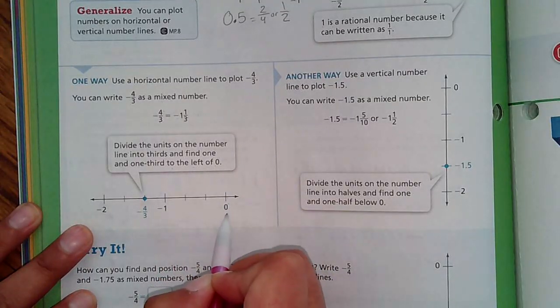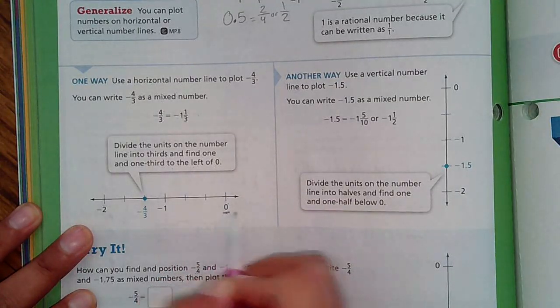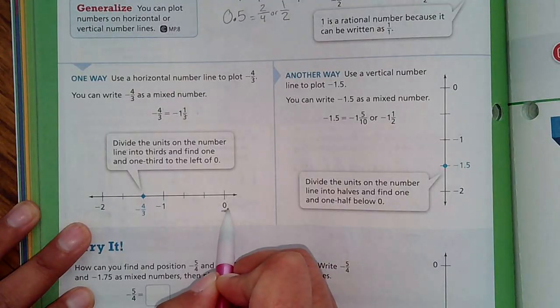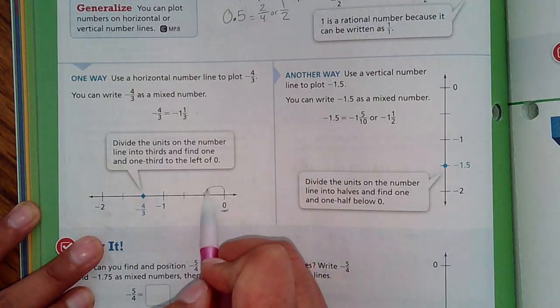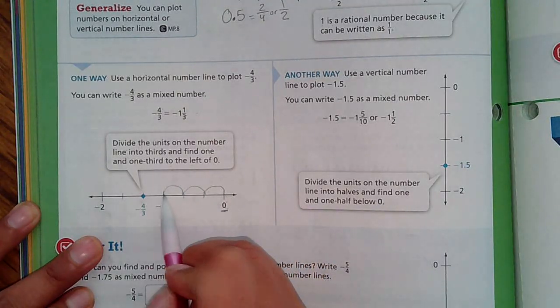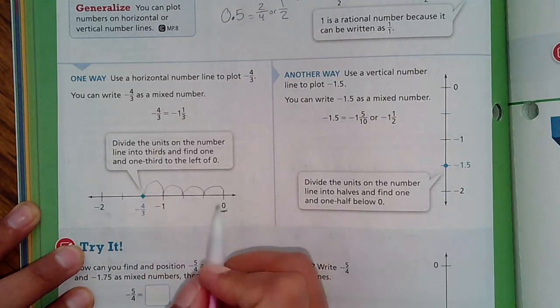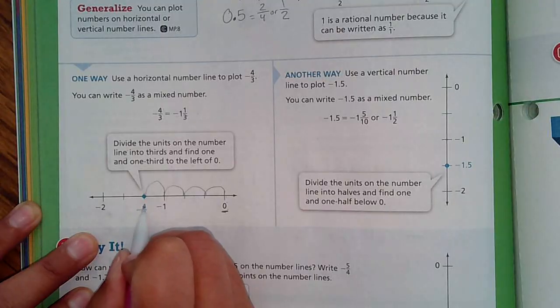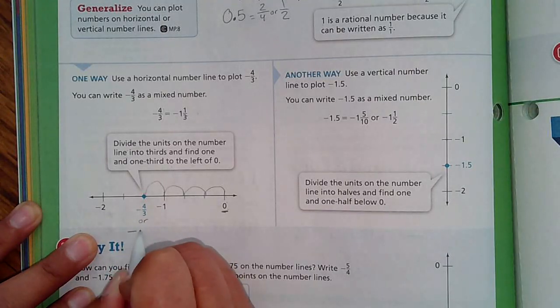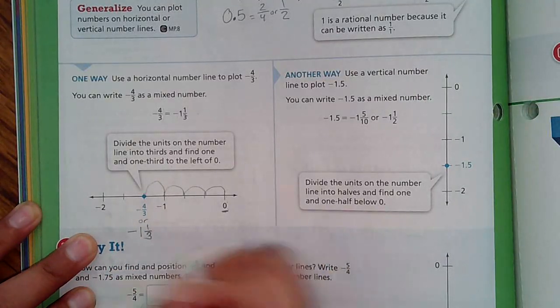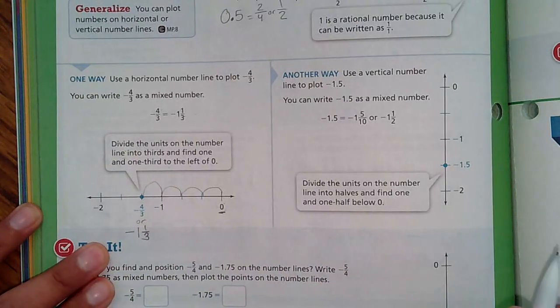So here's the 0. Always look where your 0 is. That's your starting point. Here's 0. And I'm going 1, 2, 3. That's a whole, so negative 1 whole, and 1 more third. So here's negative 4/3 or negative 1 1/3. It can be written either way.